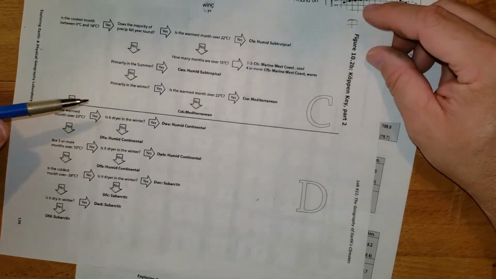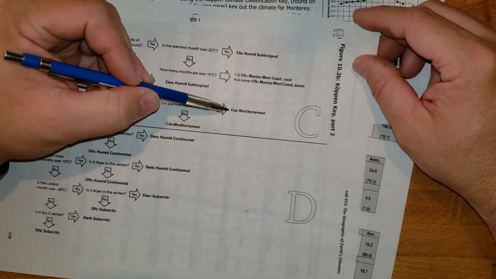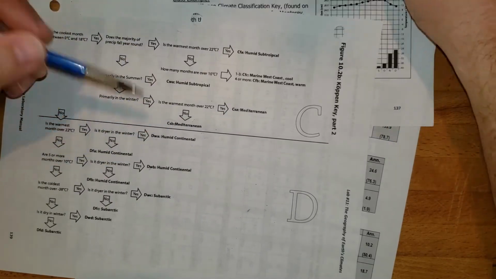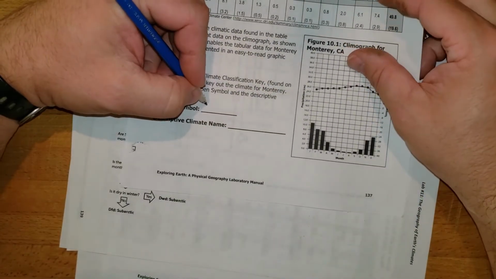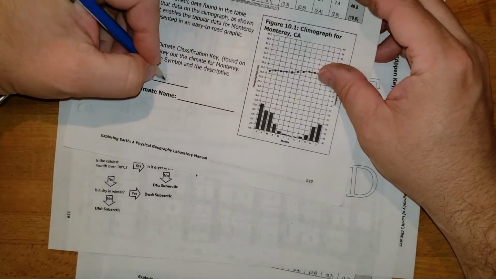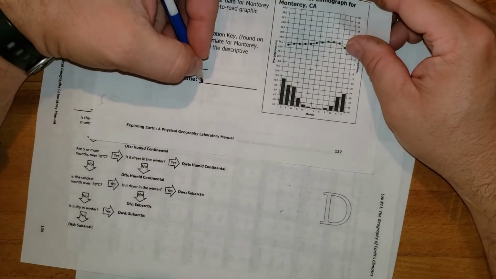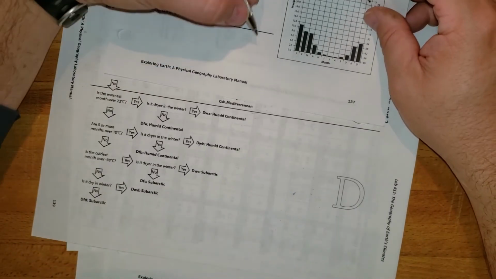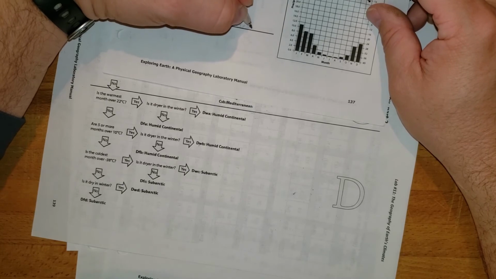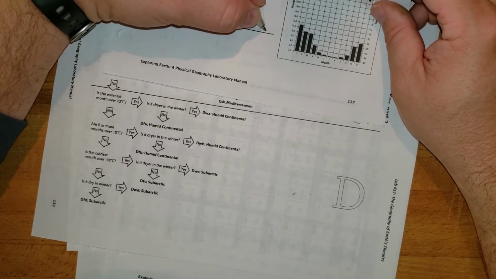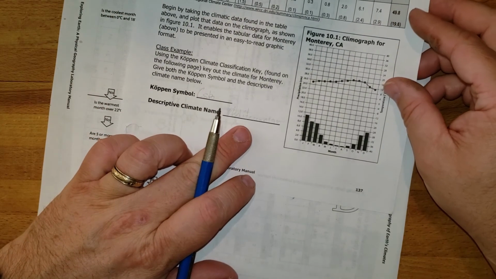But guess what? Here in Sacramento, it is over 22 degrees, so we're in a CSA. So CSB is what we came up with for Monterey, and there's the descriptive name right there: Mediterranean. Good. Mediterranean CSB.